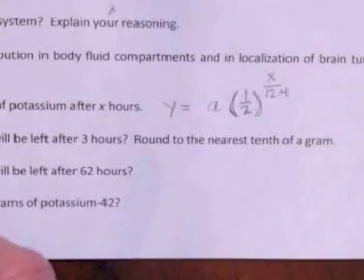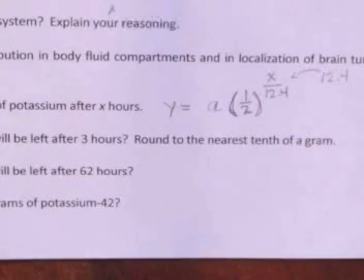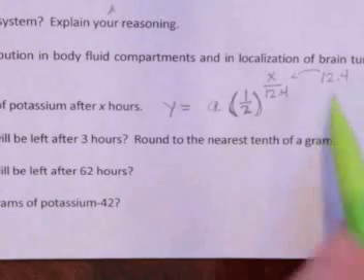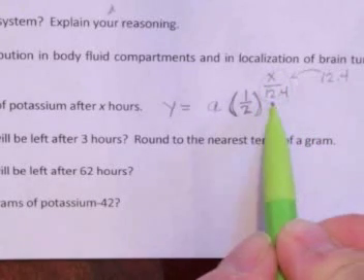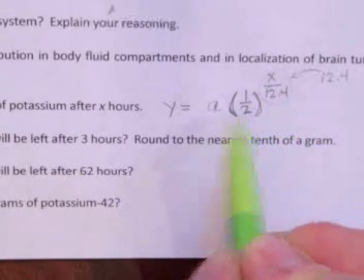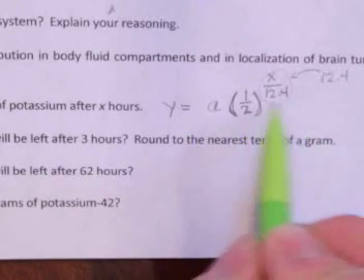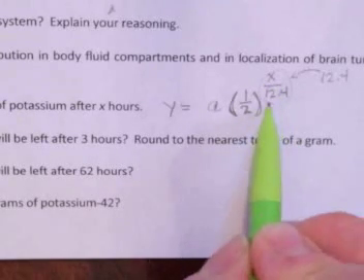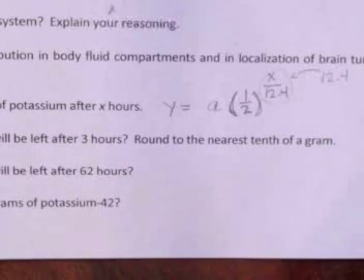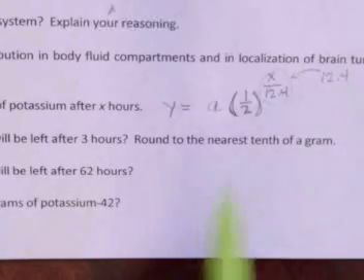The reason is if I put in 12.4 for the number of hours, we would want to have made a half-life once. So when I put 12.4 in for X, the exponent resolves to 1, and that would have the effect of me multiplying my initial value times 1/2 once. So when we deal with half-life, we always divide the number of hours by the half-life, or minutes if the problem's given in minutes. So this is the function that we want to use to model our half-life situation.